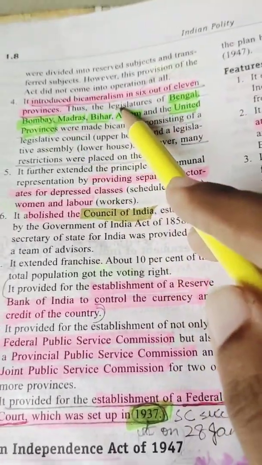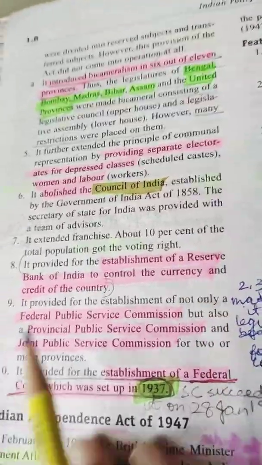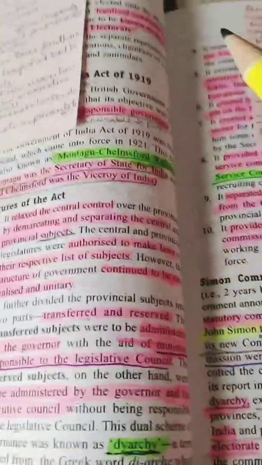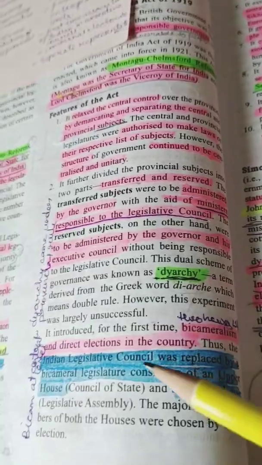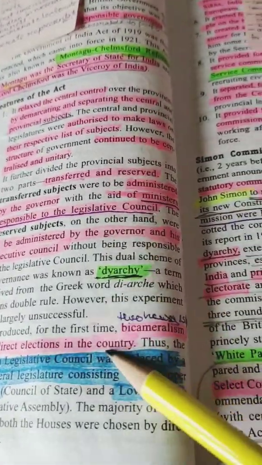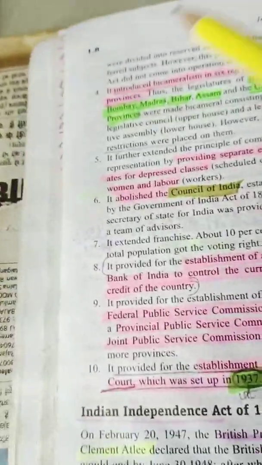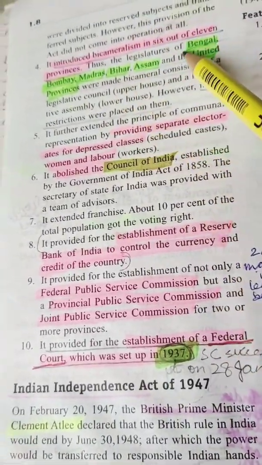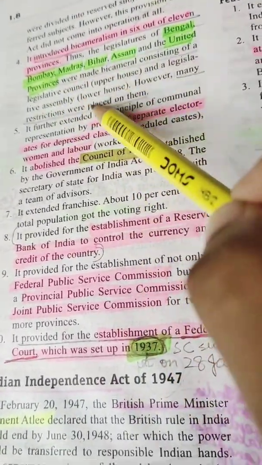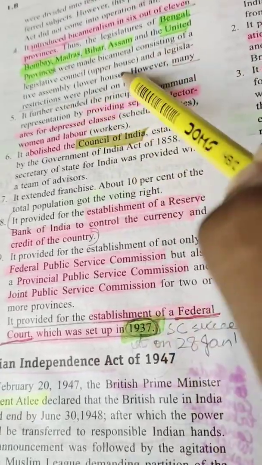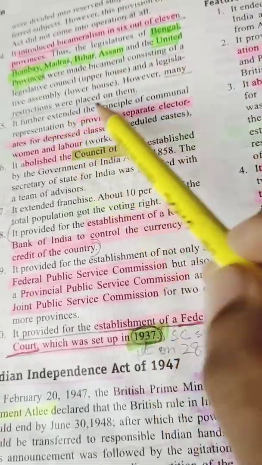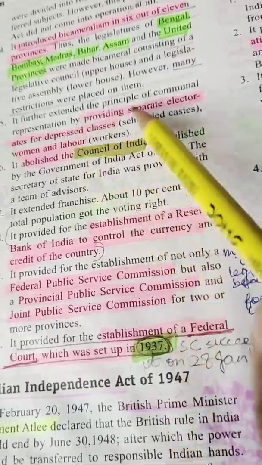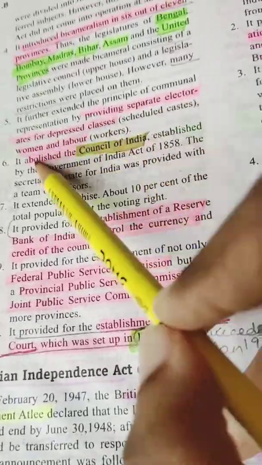Then it introduced bicameralism in 6 out of 11 provinces. See, we studied in the Montagu-Chelmsford reforms, the bicameralism part and the direct elections in the country was first time introduced, and the Government of India Act 1935 introduced bicameralism in 6 out of 11 provinces. So legislatures of Bengal, Bombay and everything, it is here the upper house, lower house, and many restrictions were however placed on them. Then extended the principle of communal representation by providing separate electorates for depressed classes, women and labour.